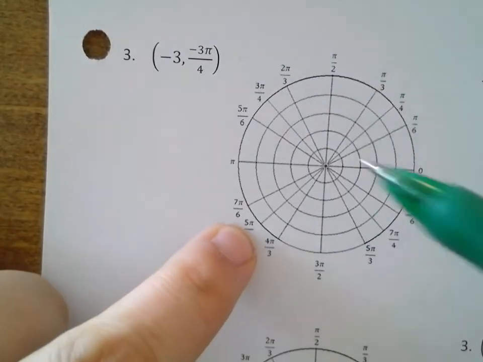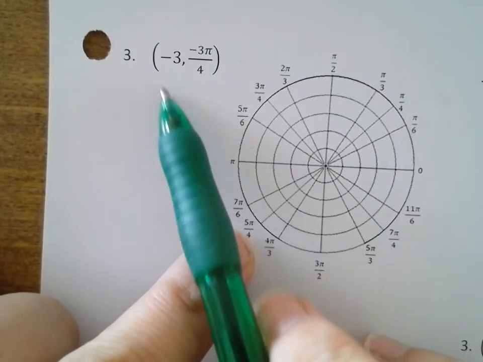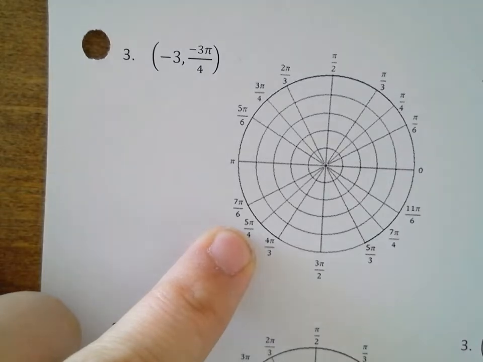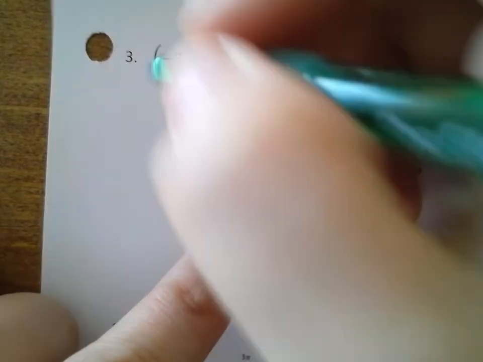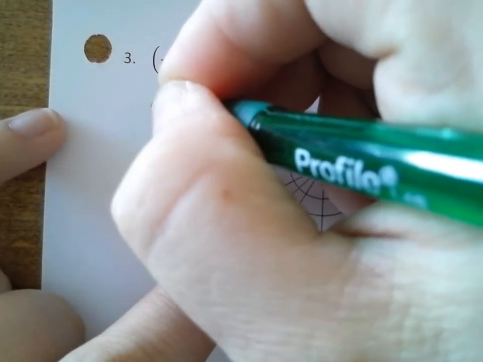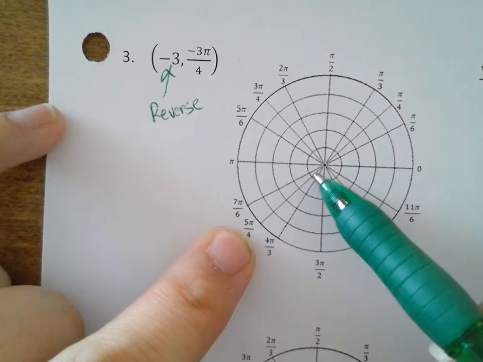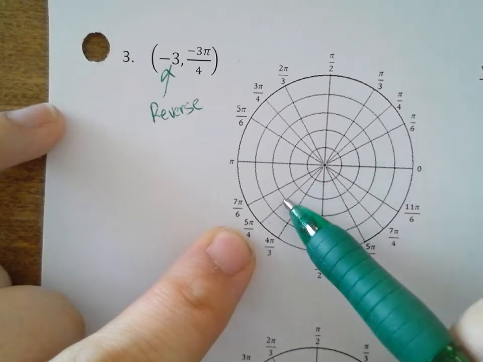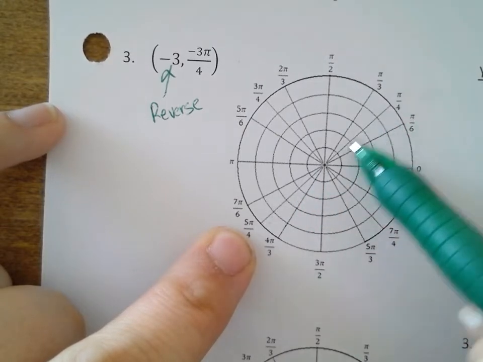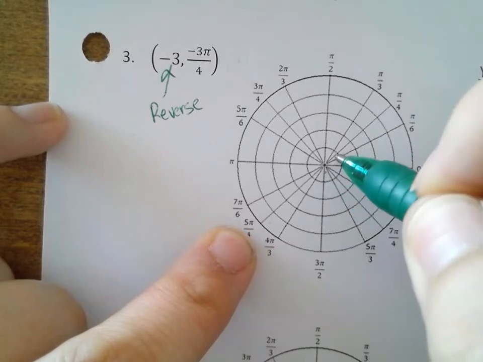Okay? But think back to physics. If you had negative direction, what did that mean? You're going reverse, right? You're going backward. So this means reverse. So here, we're at negative 3 pi over 4, but instead of going forward 1, 2, 3, we're going to follow that line backward and go 1, 2, 3.